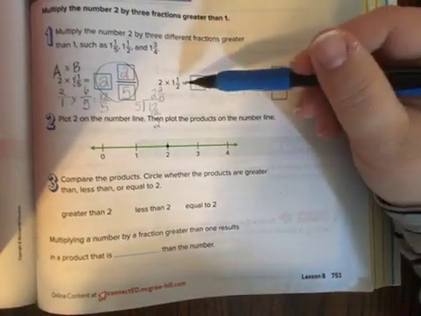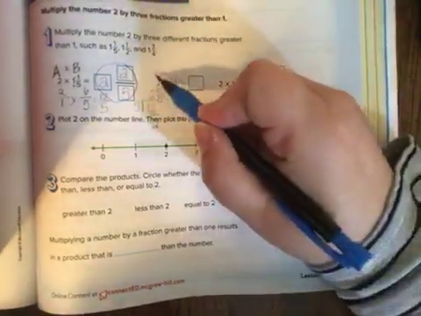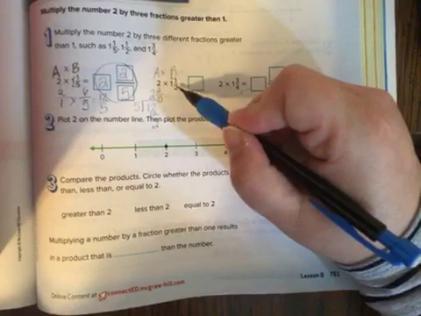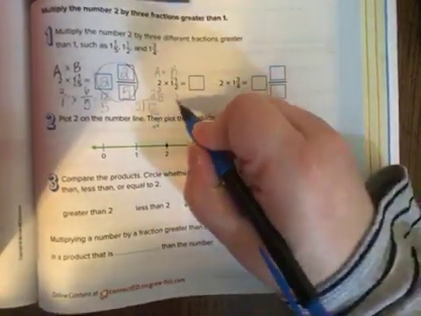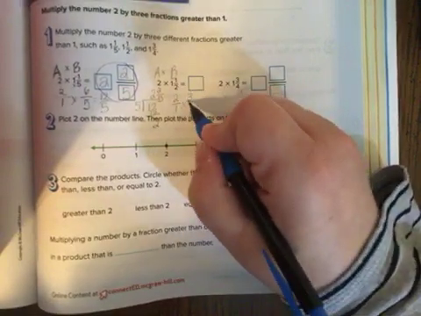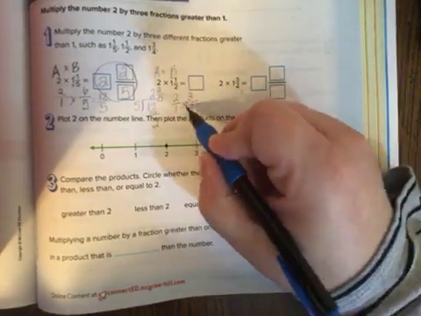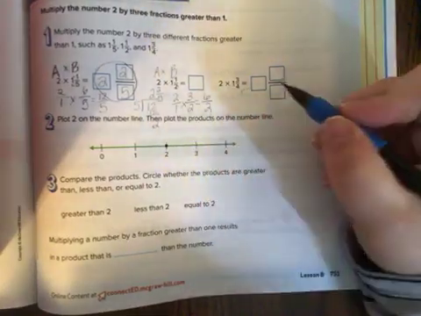Let's see if the same thing happens over here. Another number, here's factor A times factor B. B is greater than 1. It's 1 1/2, which is more than 1. So let's go ahead and do 2 over 1 times, and 1 1/2 we can rewrite as 3 over 2. 2 times 3 on top is 6. 1 times 2 on the bottom is 2.